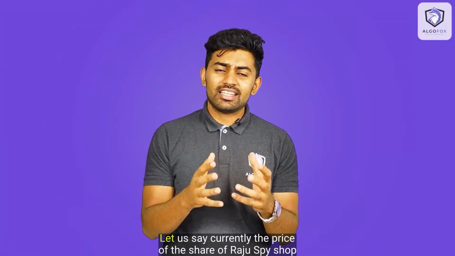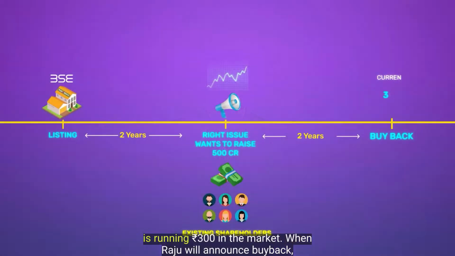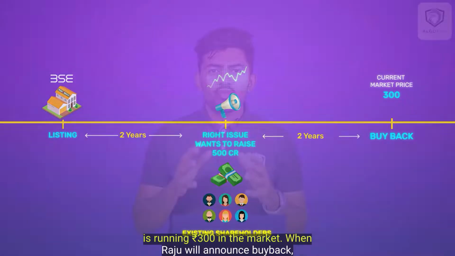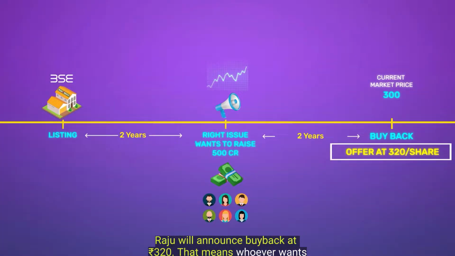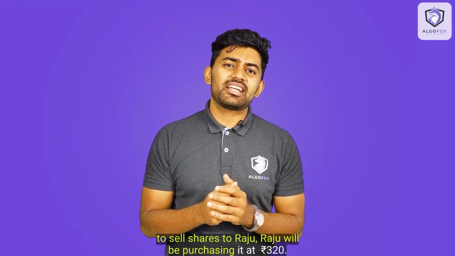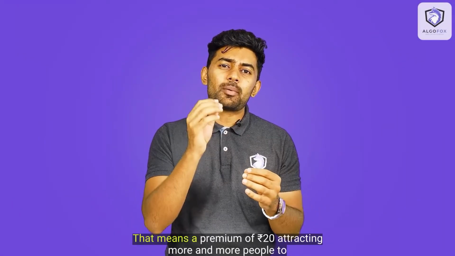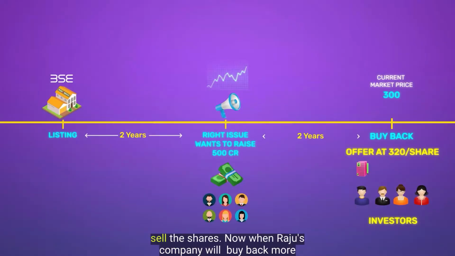Let us say currently the price of the share of Raju's Spice Shop is running 300 rupees in the market. When Raju announces a buyback, he will announce it at 320 rupees. That means whoever wants to sell shares to Raju, Raju will be purchasing it at 320 rupees. That means a premium of 20 rupees, attracting more and more people to sell the shares.